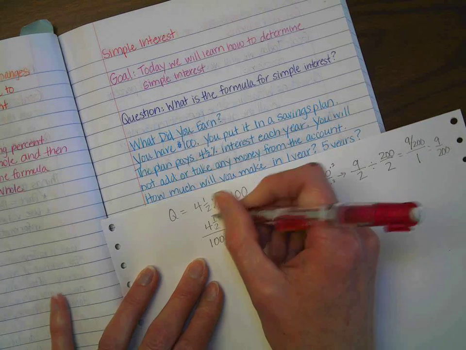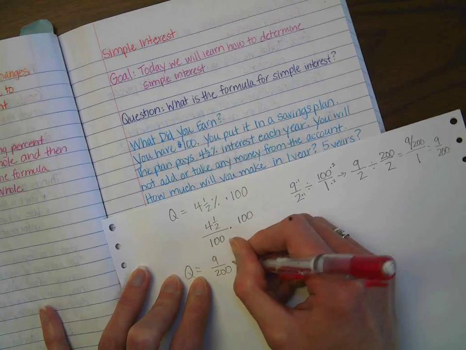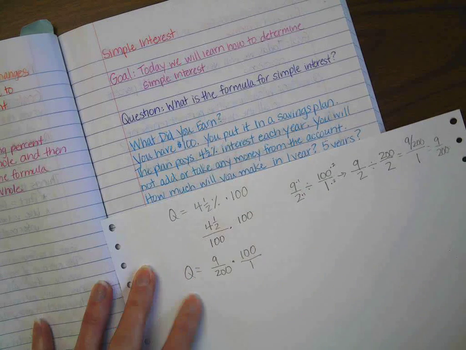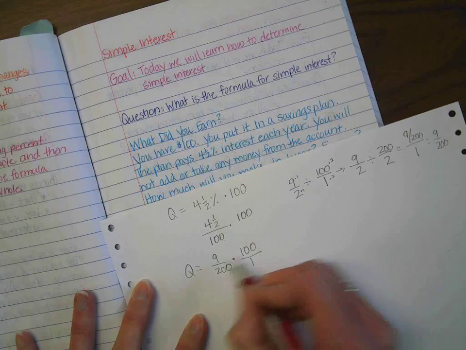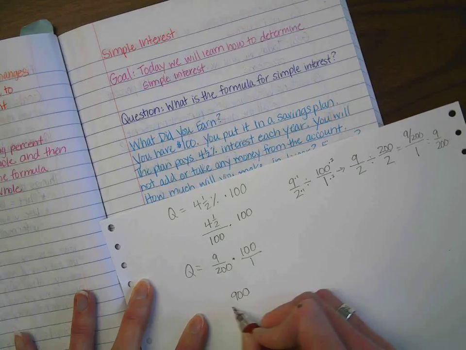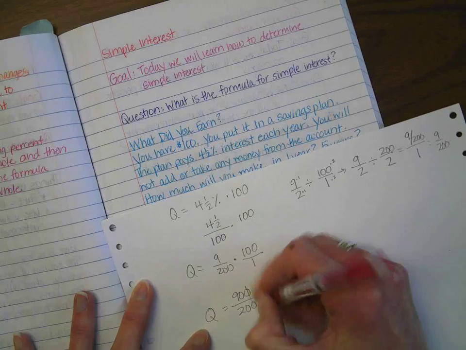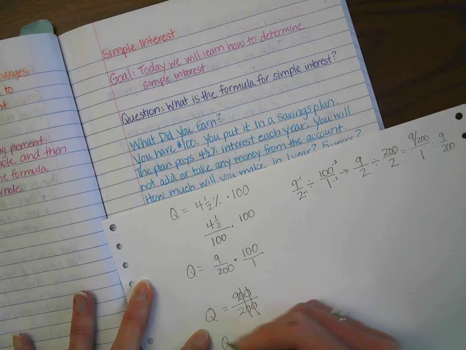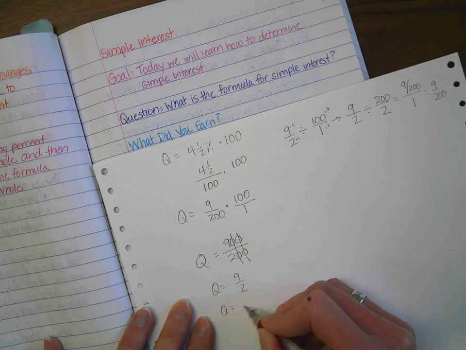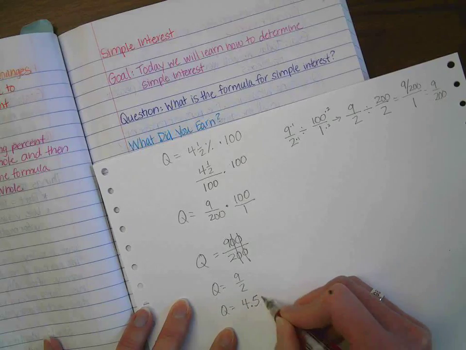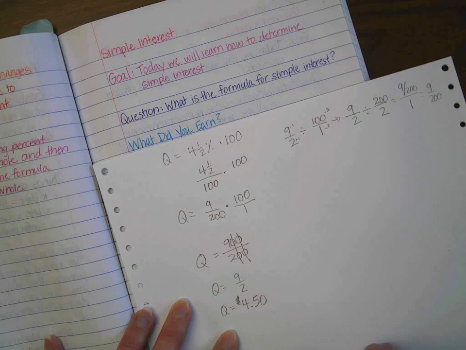So if we're going to go back to what we have over here, we now have quantity equals 9 200ths times 100. So again, you just do simple multiplication with fractions. When you're multiplying fractions, you can go straight across. So 9 times 100 is 900. 200 times 1 is 200. So that is what we would get as the quantity equals. We can divide both of them by 100, and we're left with quantity equals 9 halves. And when you simplify that out, you get quantity equals 4.5. Or if you're thinking about money, which is what you should be because this is money, $4.50.